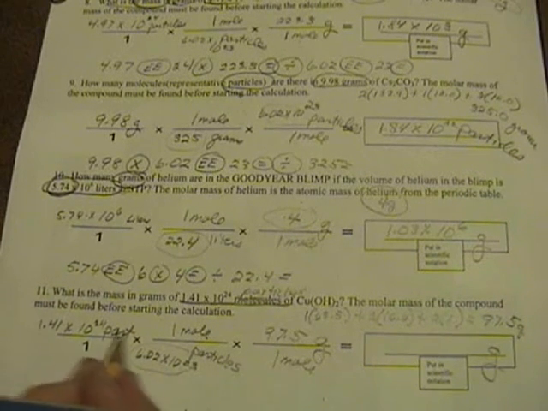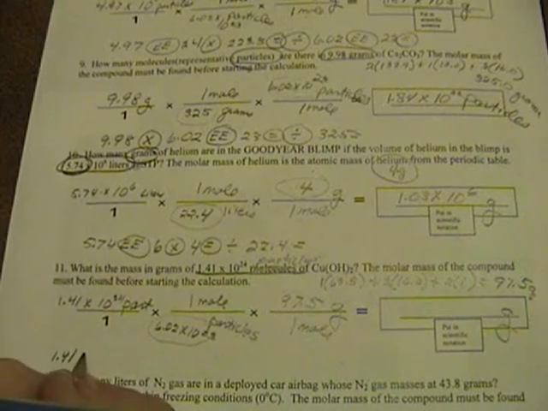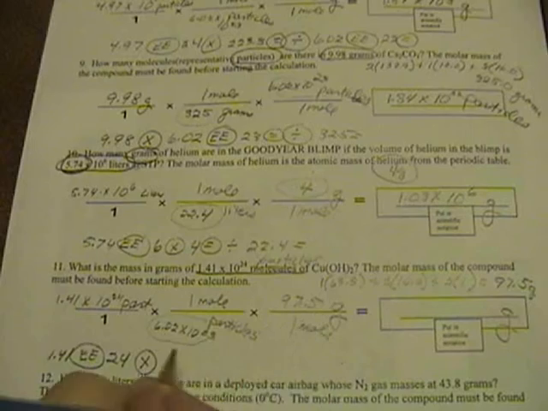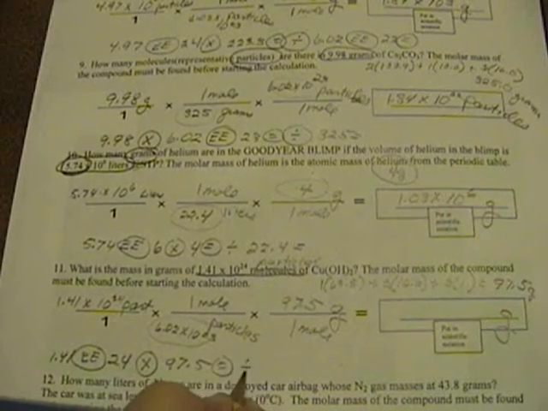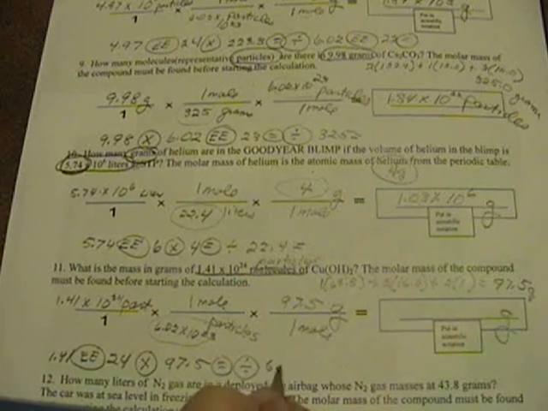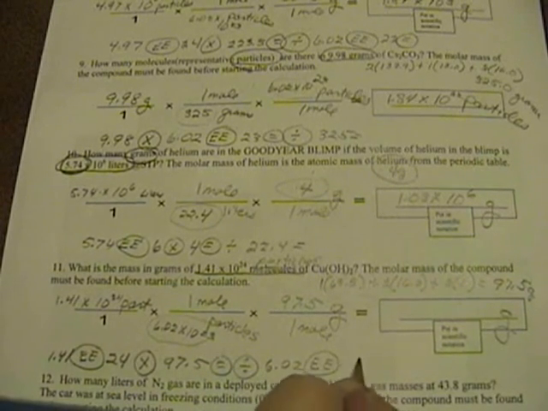So punching at the calculator, we would hit all our numerators in. 1.41 double E 24 times our other numerator 97.5 equals, divide all our denominators, and we really only have one denominator, 6.02 double E 23 equals.